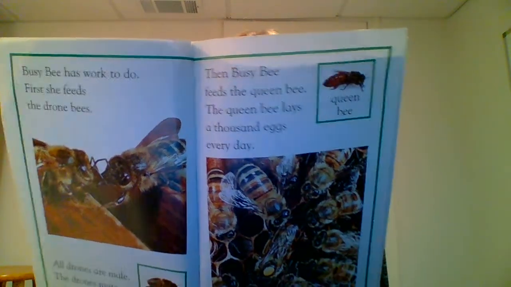Busy Bee has work to do. First, she feeds the drone bees, and all drone bees are male. Those females are feeding the males, and the drones mate with the queen bee. Then Busy Bee feeds the queen bee. The queen bee lays 1,000 eggs every day. She sounds busy. It's a lot of eggs to lay.